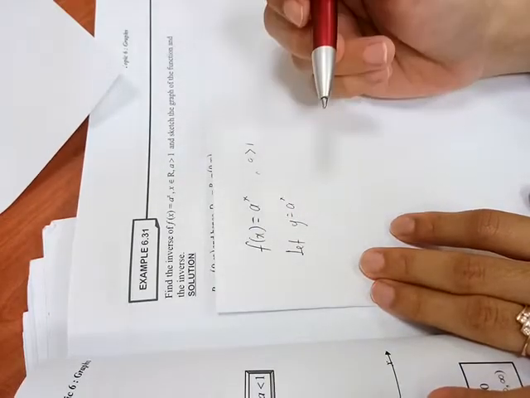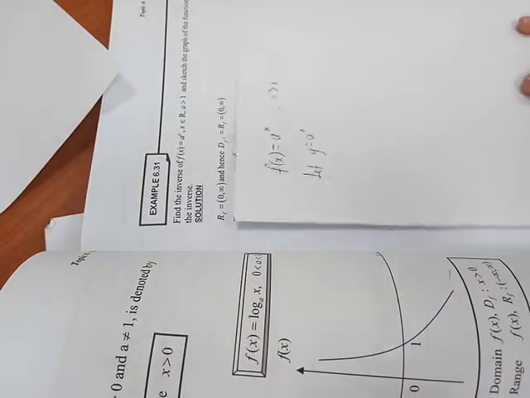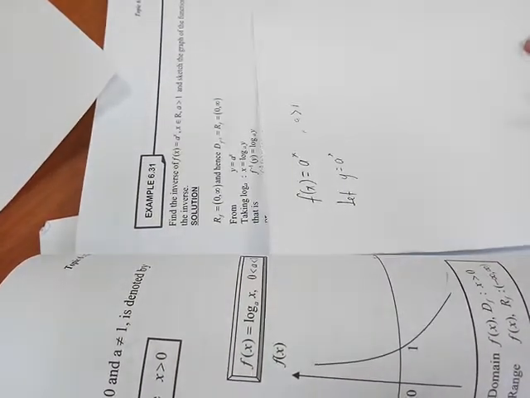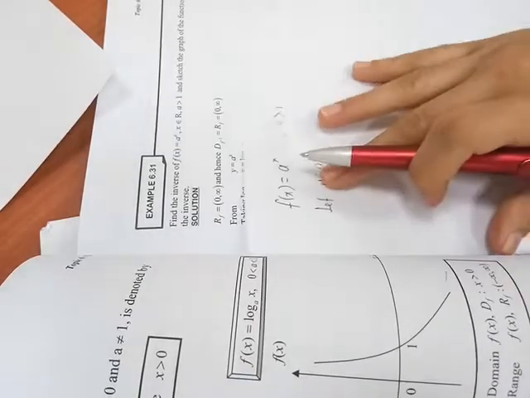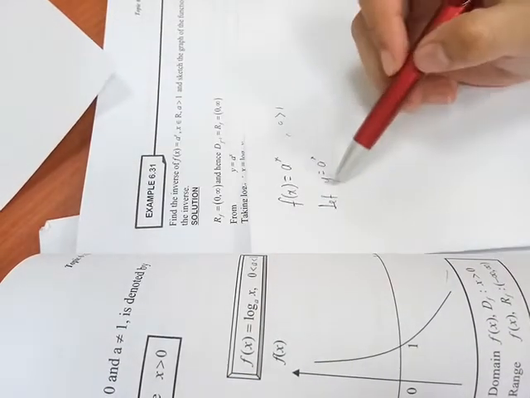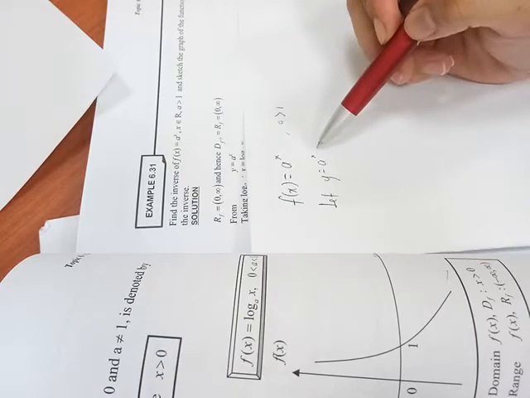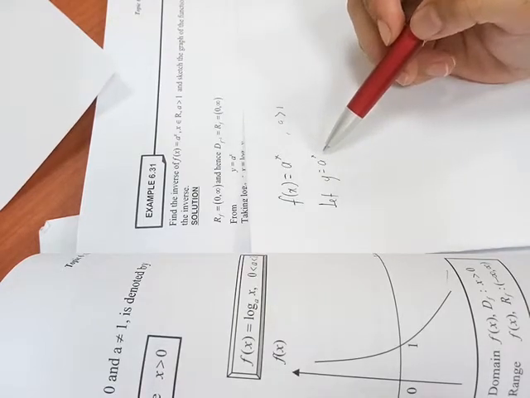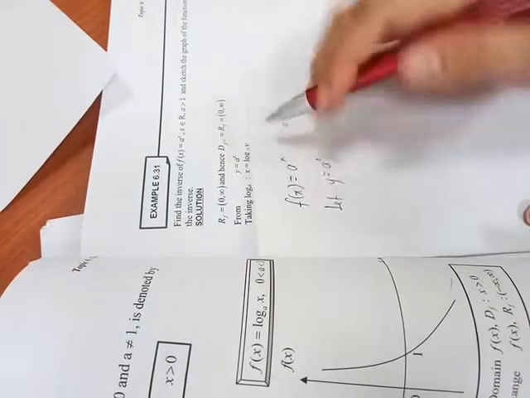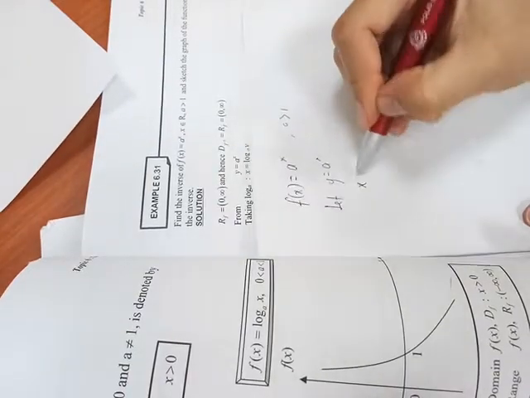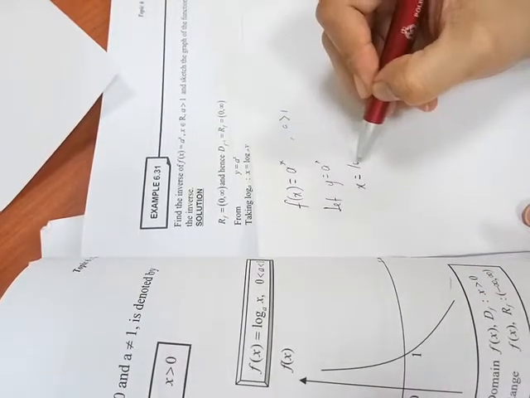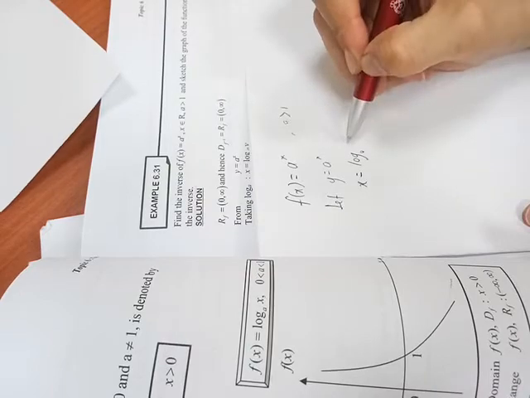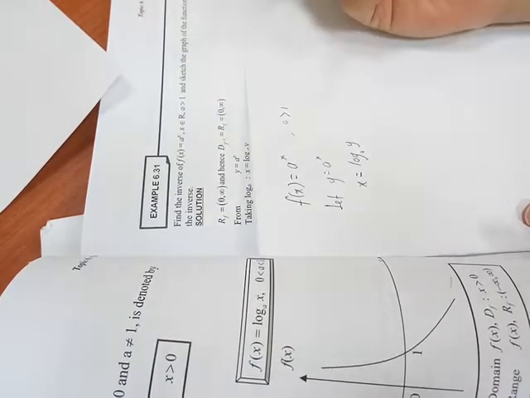Then we write this equation in the form of log. So in log form, it will be x equals log base a of y.